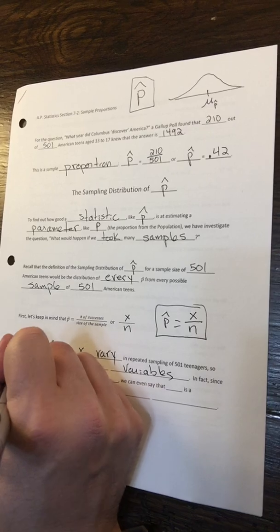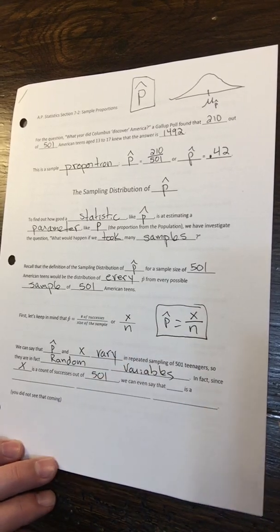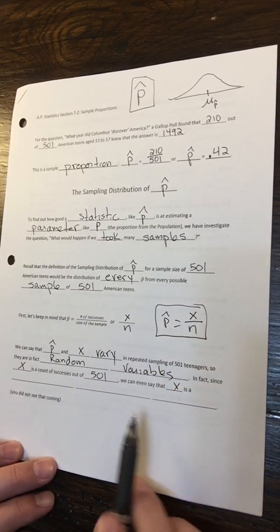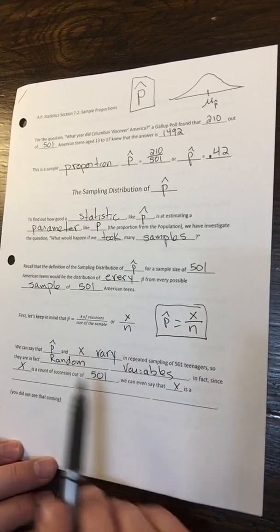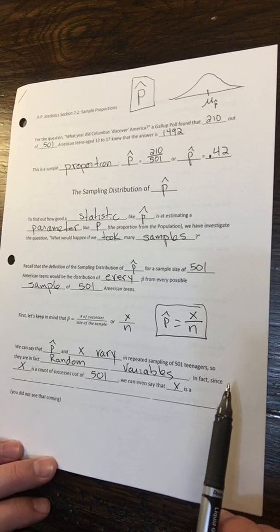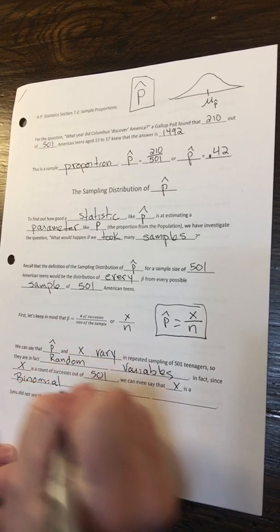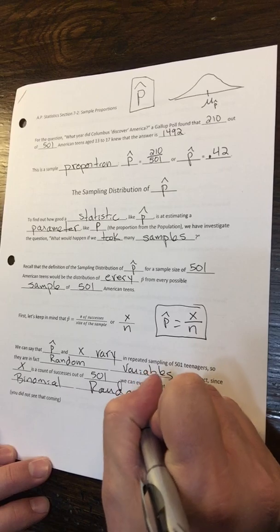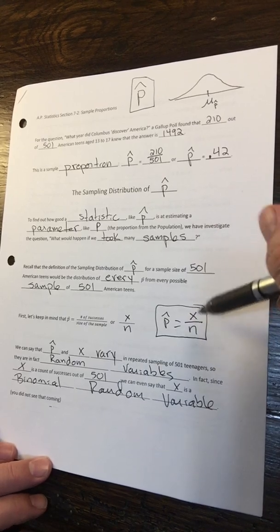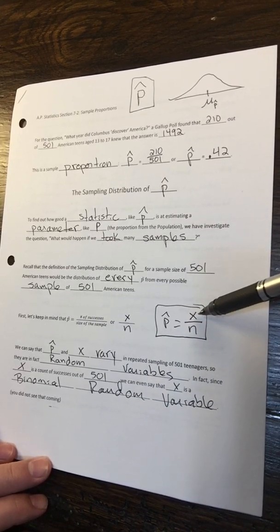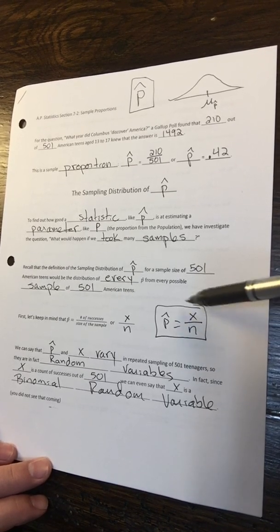In fact, since x, that numerator, is a count of successes out of 501 trials, we can even say that x, let's see, that's a set number of trials. It's a yes or no question. The probability is the same every time because there is a probability out there of kids who know this. This is, in fact, a binomial random variable. Hello. And look what I wrote after that. You did not see that coming. p hat being x over n. x is the count of the number of successes out of a set number of trials. That's a binomial random variable. That's a constant underneath it, but that's a binomial random variable in that numerator.